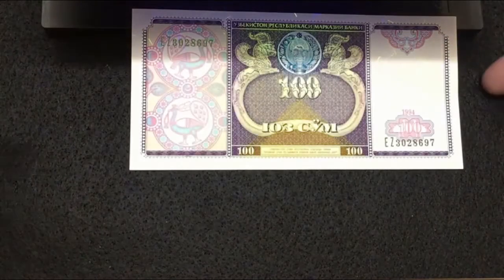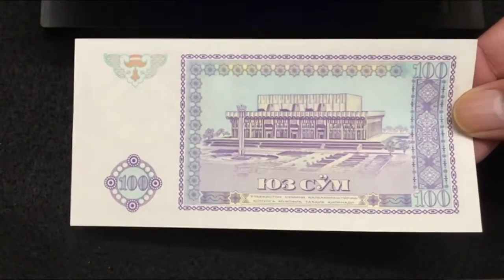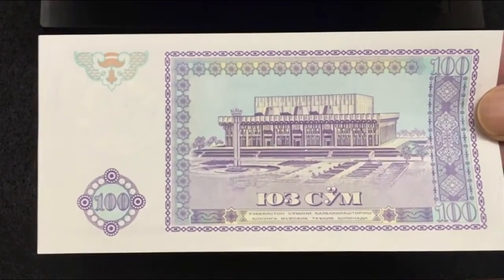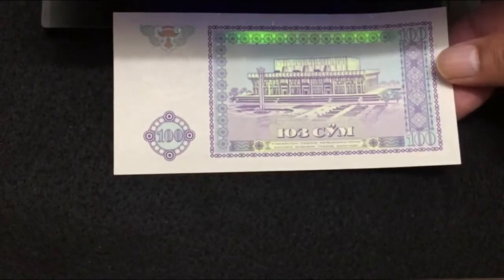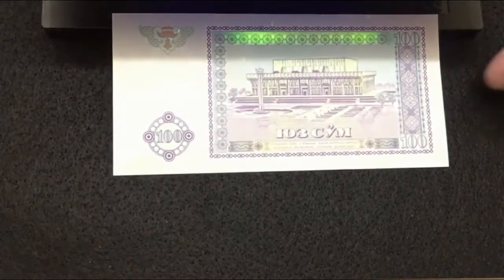Let's check the back side of this bill. Uzbekistan 100 sum. This is the back side of Uzbekistan 100 sum. Let's put it under the UV light. Oh wow, this is a very good structure that is visible under the UV light in golden reflection. So that's a kind of a security marking that is visible under the UV light.